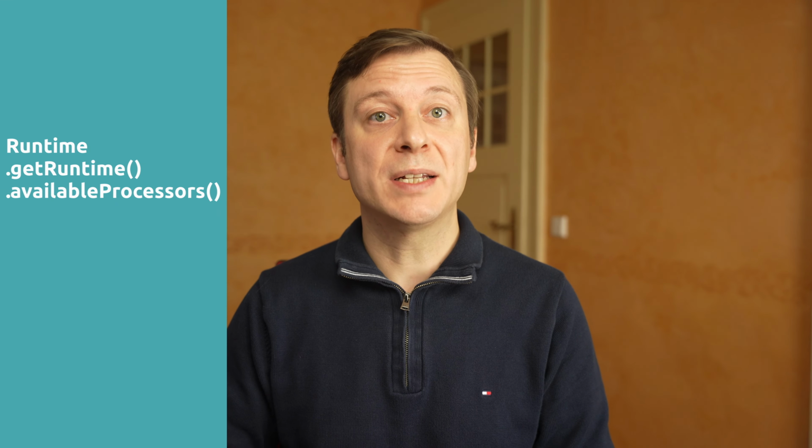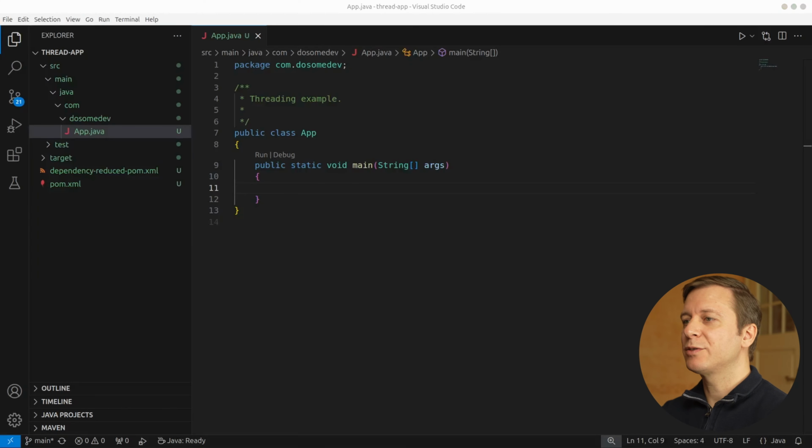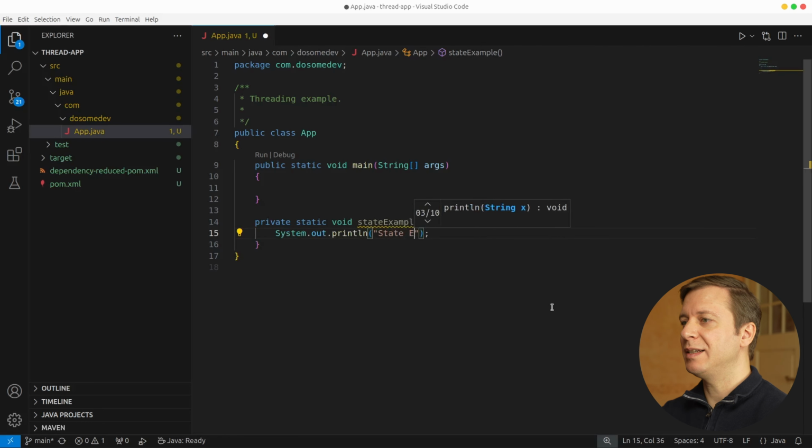We can use the isAlive method to check if a thread is still running, and to find out how many cores your system has, you can use Runtime.getRuntime().availableProcessors(). Alright, let's create a new method, stateExample, and also print the same thing to the terminal, stateExample.